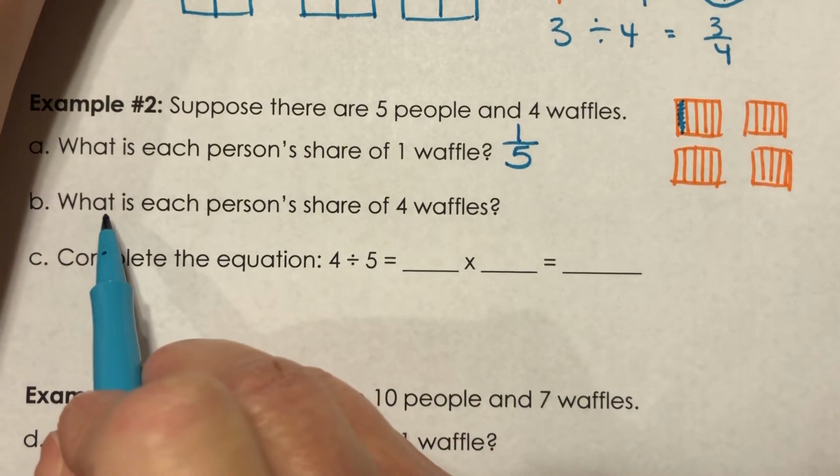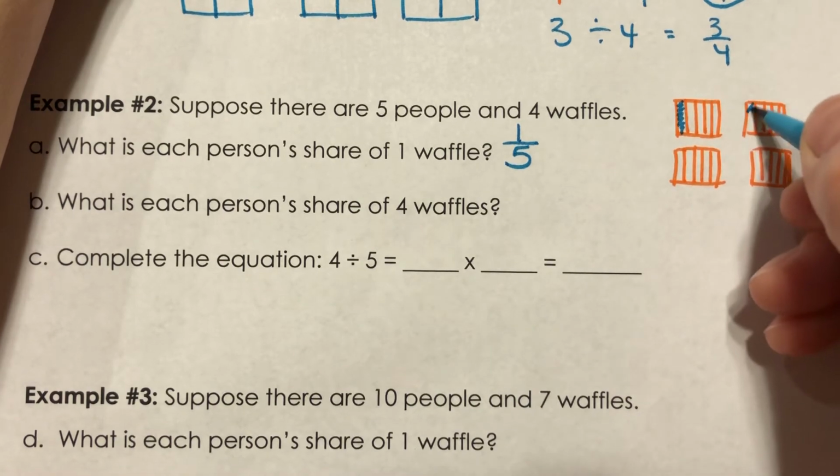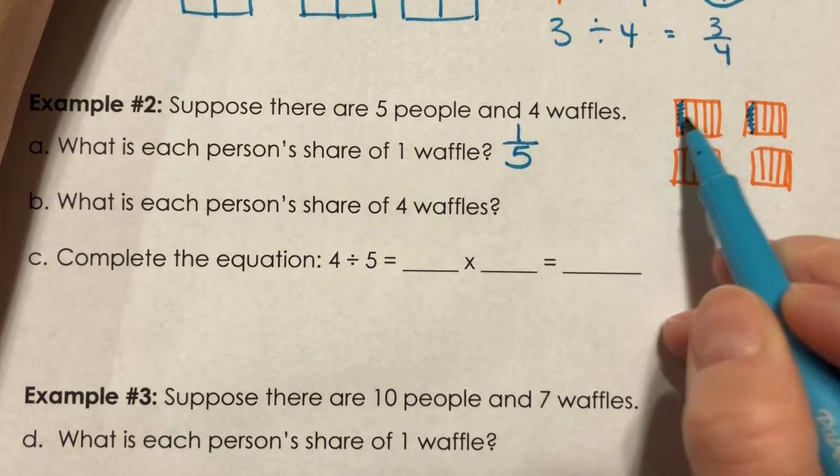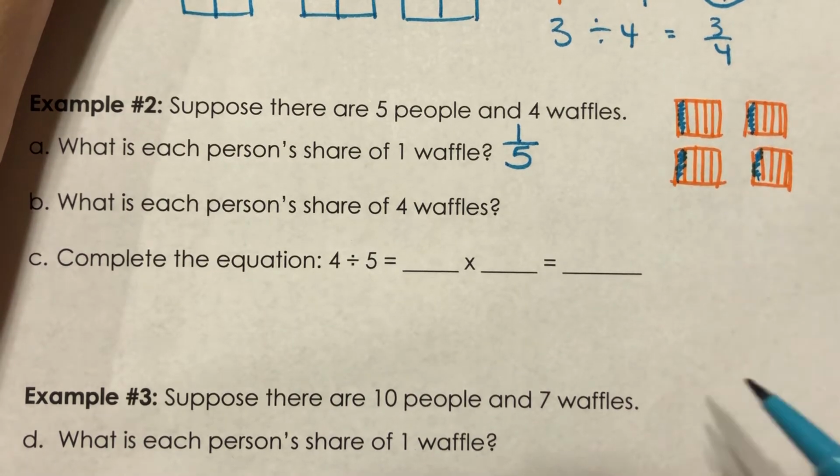The next question says, what is each person's share of 4 waffles? So each person would get 1/5 of this one, they would get 1/5 of this one, they would get 1/5 of this one, they would get 1/5 of this one.